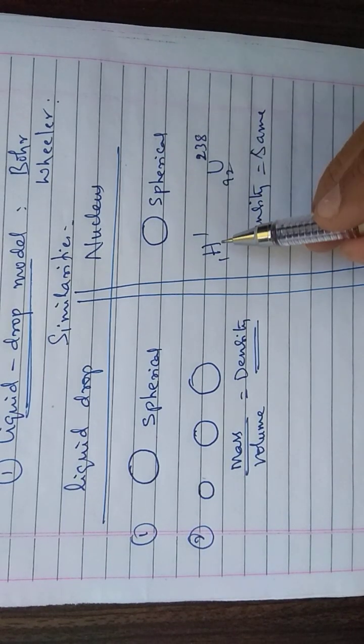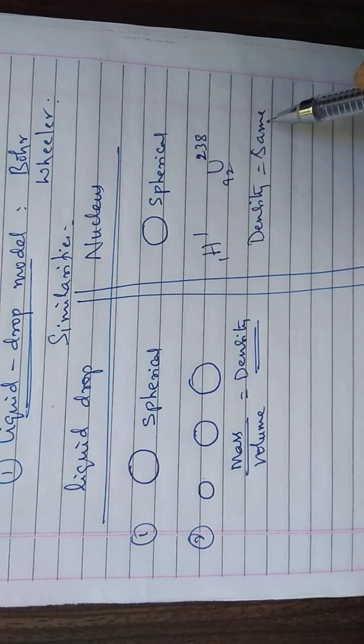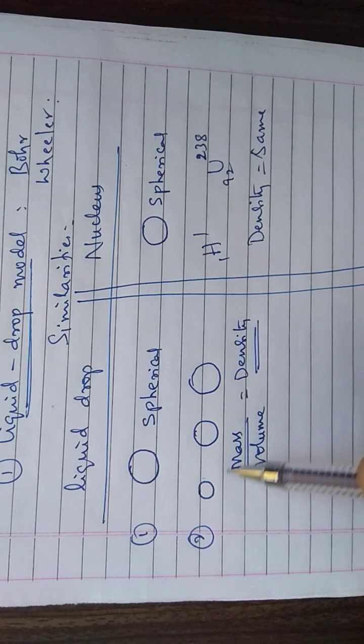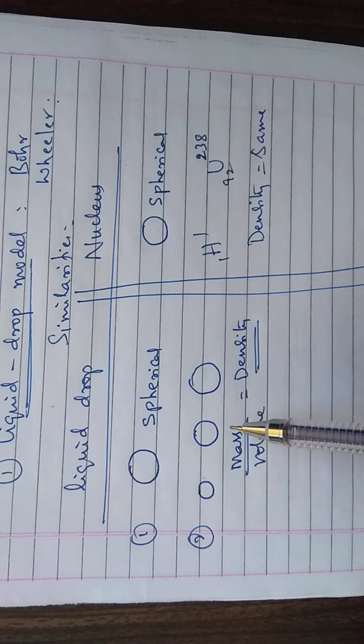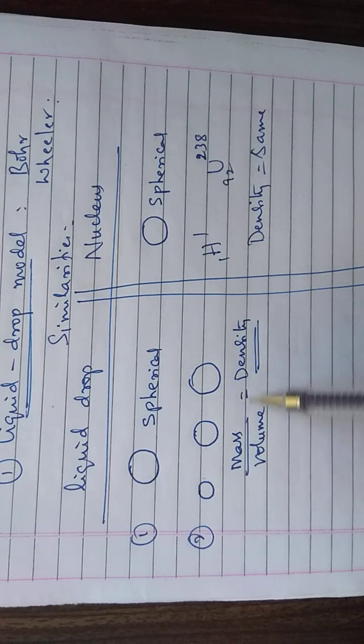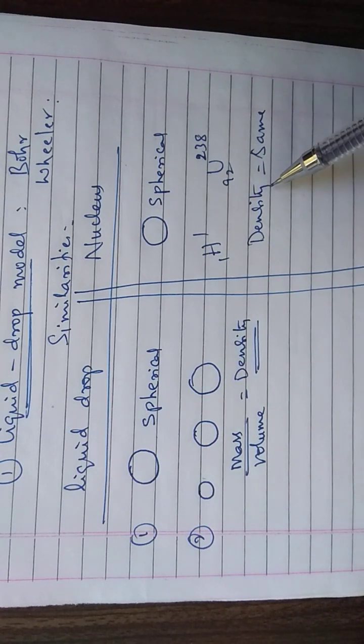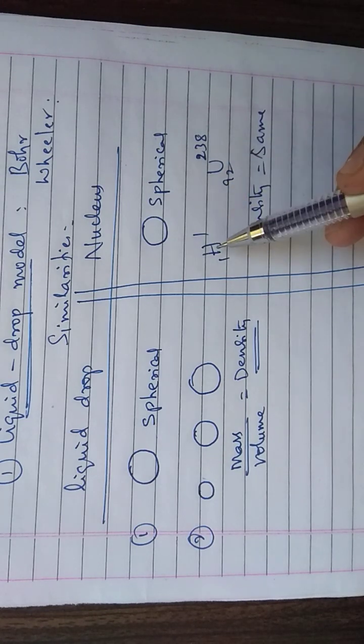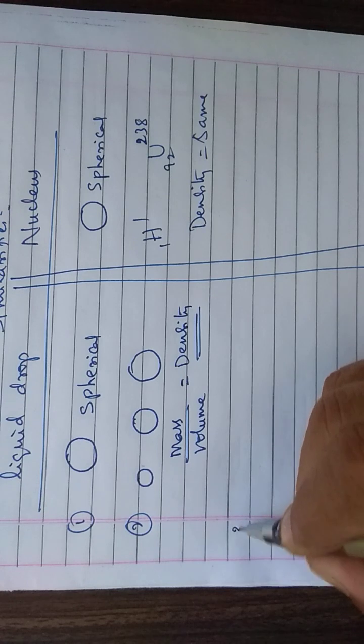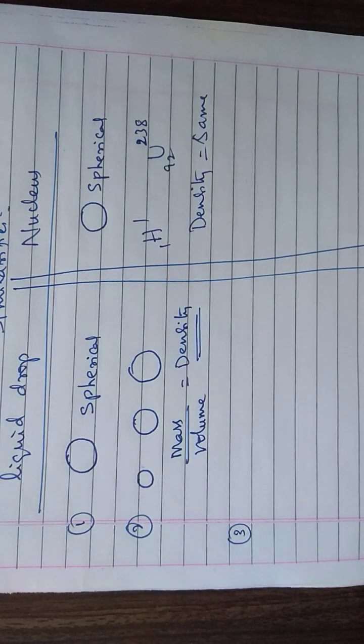The density of all the nuclei remains almost the same, irrespective of its mass number or atomic number. So this is point number three.